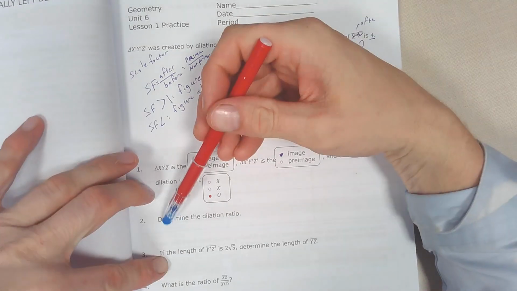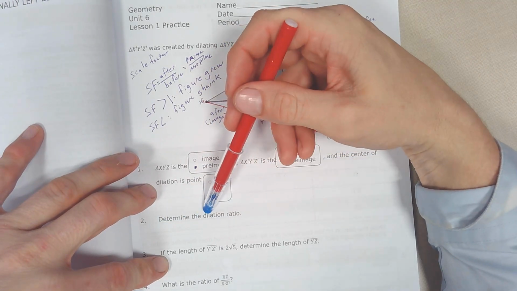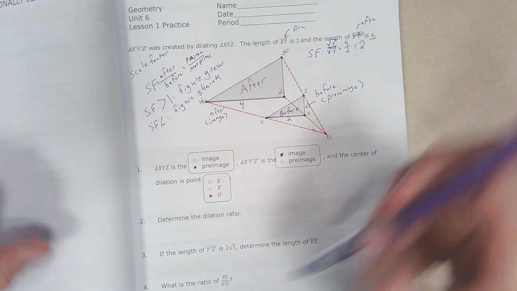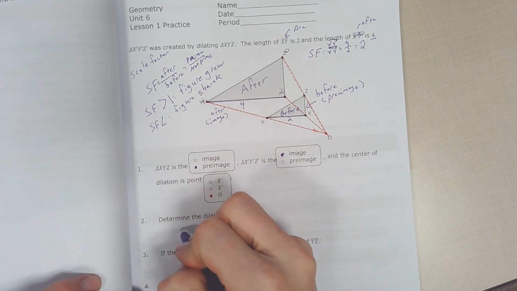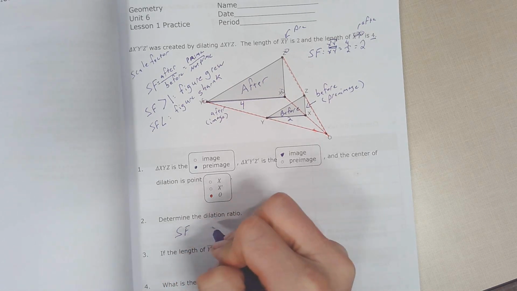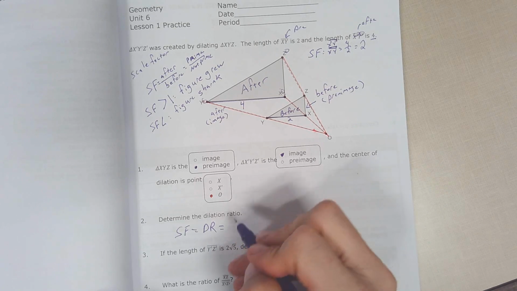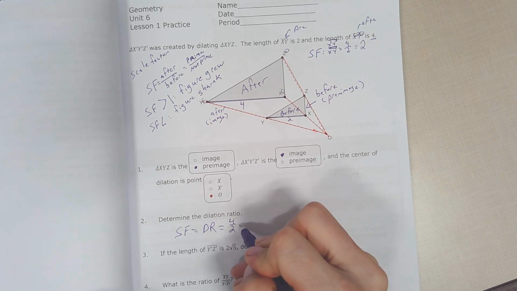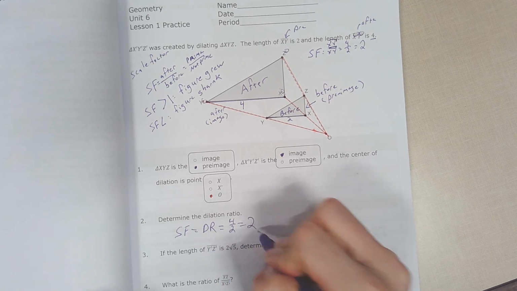Okay, so determine the dilation ratio. I already did that. It's 4 divided by 2. Scale factor, also the dilation ratio, equals 4 to 2 equals 2.